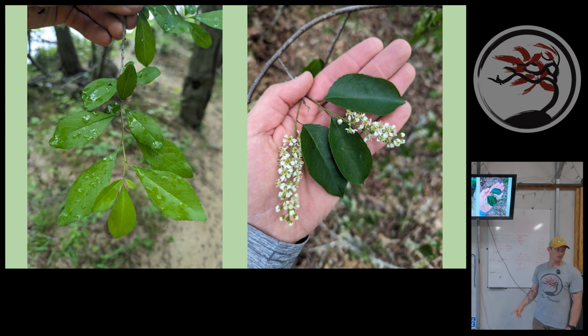Something else. Alternate, yeah. I don't remember exactly, but that might be Ilex decidua. What's the common name for Ilex decidua? Possum haw holly. Possum haw holly. Yeah, I believe that's a native holly. Okay, how about this on the right?